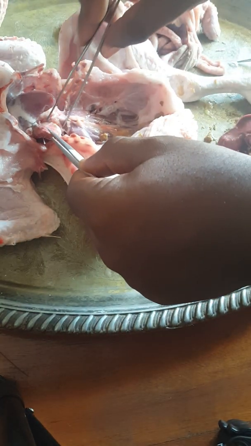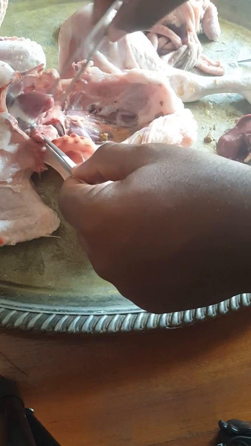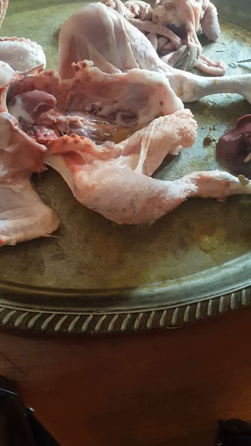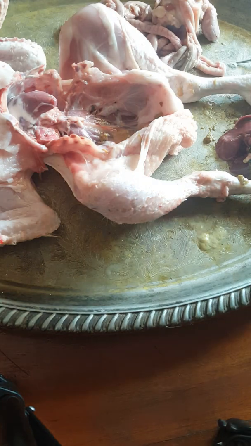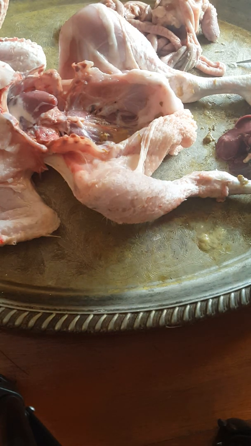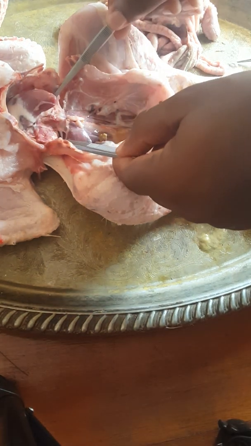Now you can see here at this junction, if I remove the heart, above the heart, at the level of the angle of Louis, which is just a small prominence at the level of the sternum, at the level of the second intercostal space, we are going to have the bifurcation of the trachea. So here it is in this case.